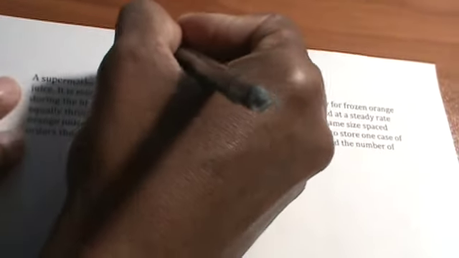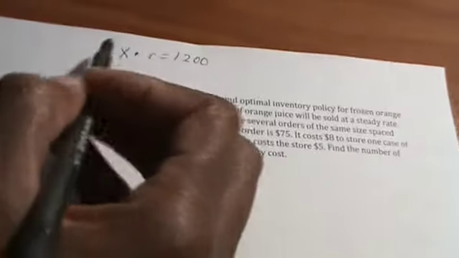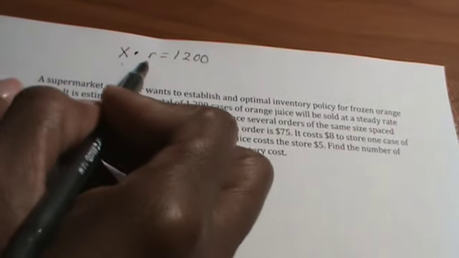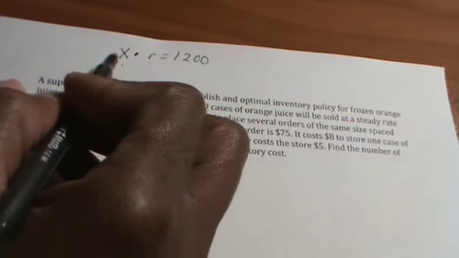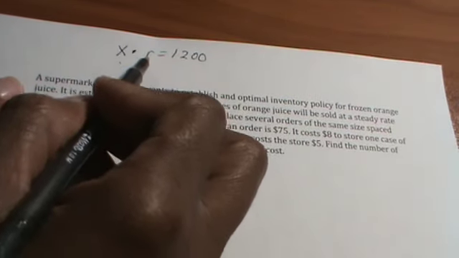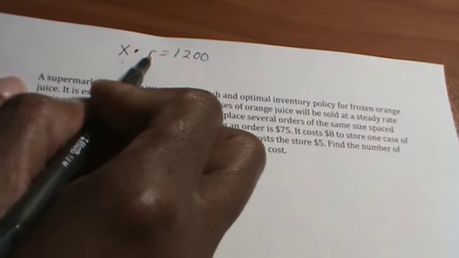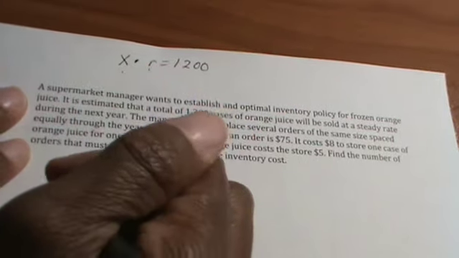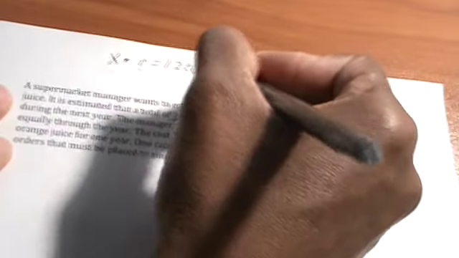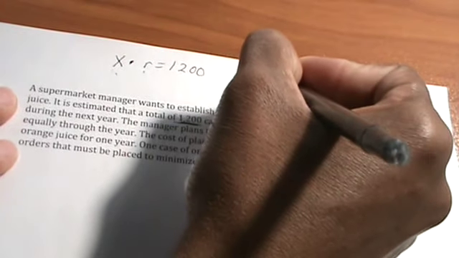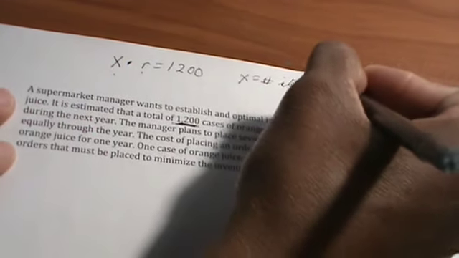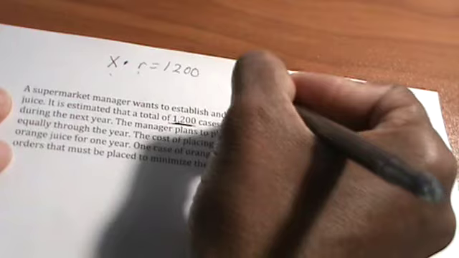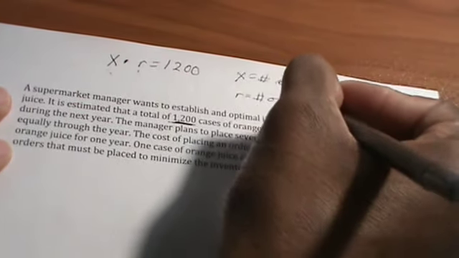So we start off with this formula: X times R equals 1200. So again, if this is 1,200, then you can only have one order, right? If this is 600, then you have two sets of 600. If you have 100 cases per order, then you have 12 sets of those cases, right? That's how many orders you have. Okay, so X equals the number of items per order, and R equals the number of orders per year.